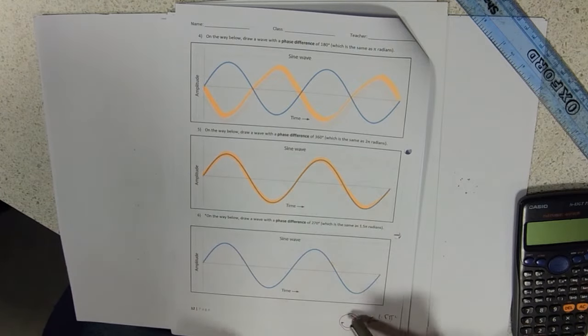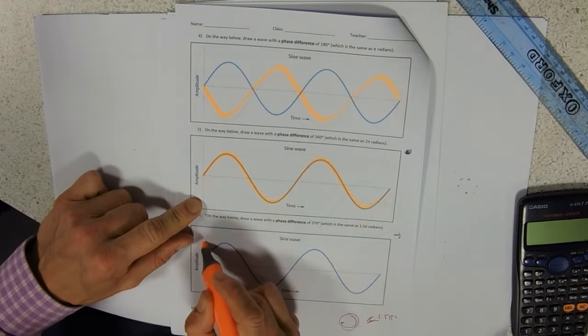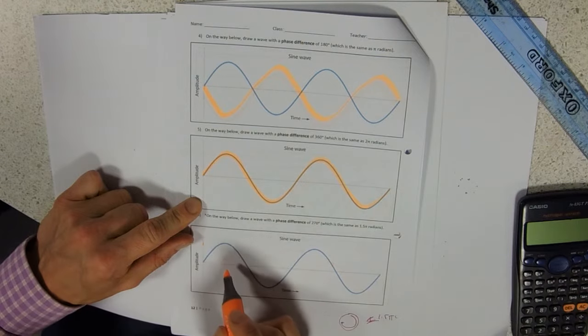Remember, 2 radians all the way around, 1 radian half the way around. So that's now, it's not going to be in phase, it's not anti-phase. It's not in or anti, it's going to be out. So we'll draw this.